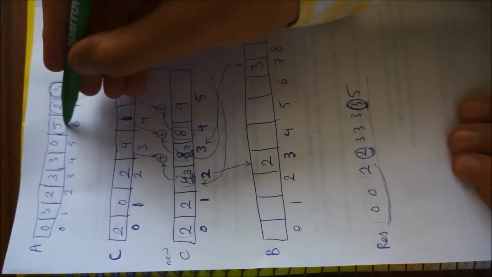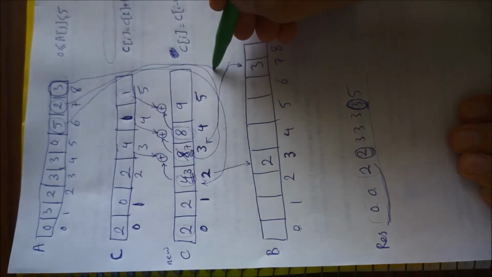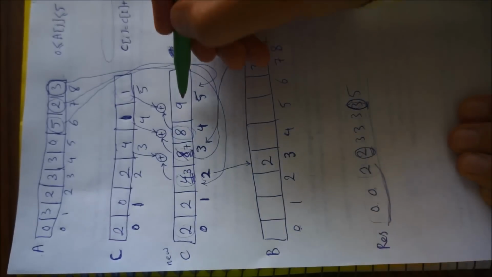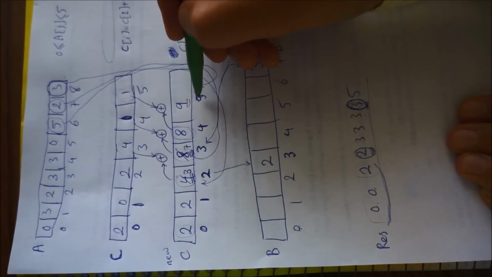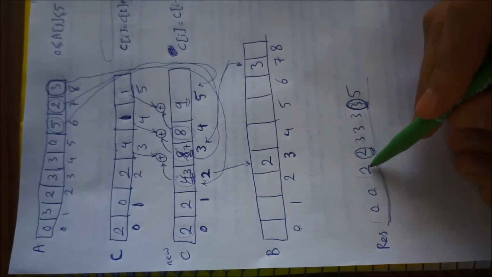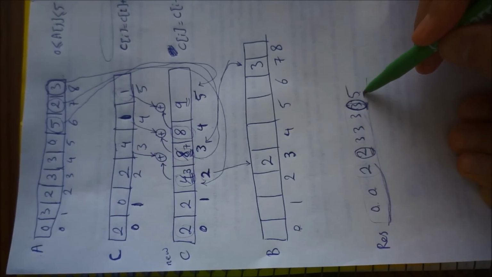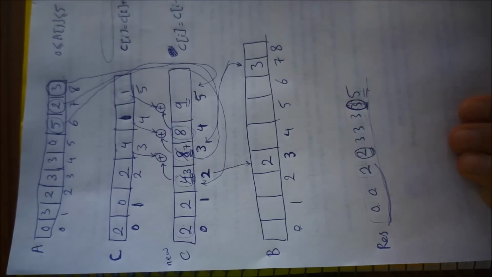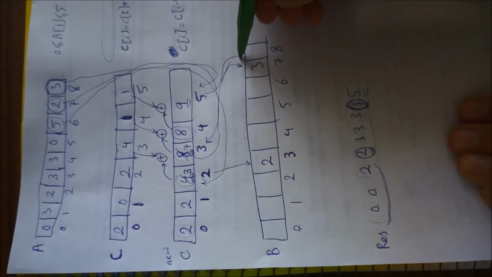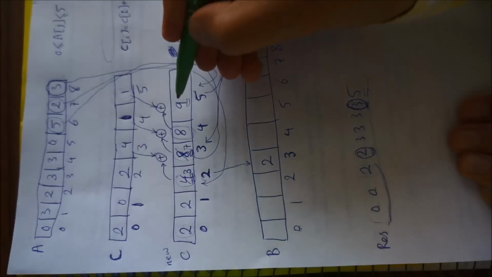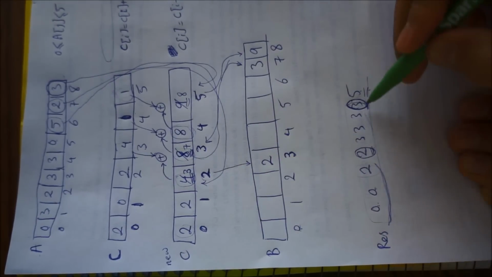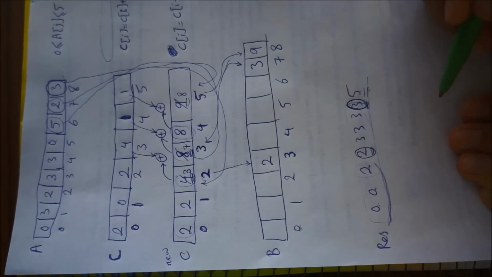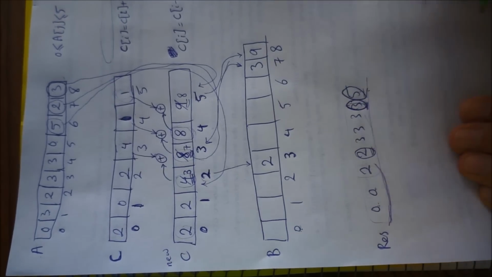Go to the next number, 5. Go to the index 5 here. This means that we have 9 numbers that are less than or equal to 5 in the original array. So 1, 2, 3, 4, 5, 6, 7, 8, 9. See? 5 is in the 9th position. So take this 5, put it in the 9th position. Remember again, 9th position means index 8. Okay? And don't forget to decrease this 9 by 1, because now we have 8 numbers that are less than or equal to 5, because we're done with this 5.